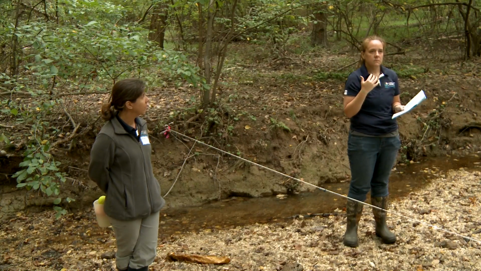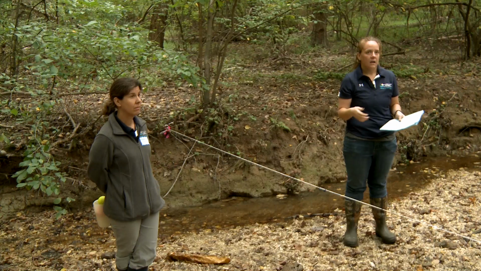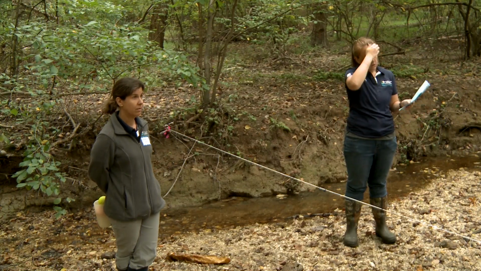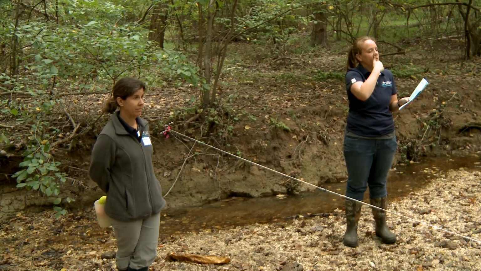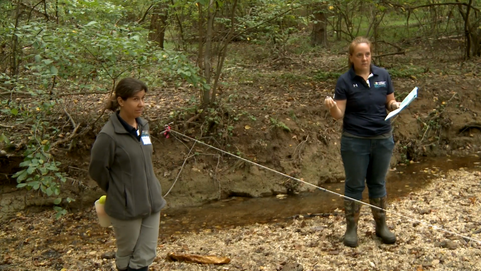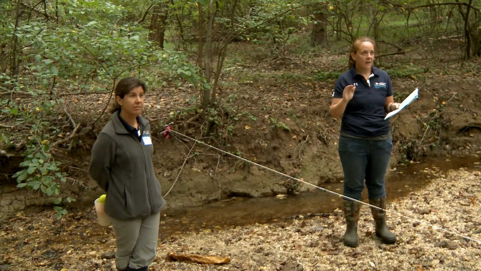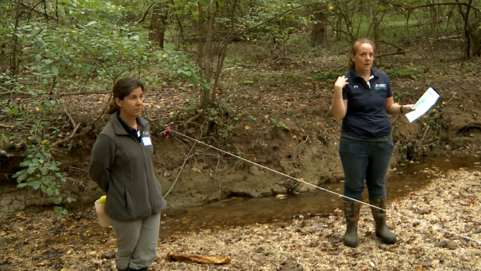To adjust for that, what you're going to do is multiply your flow rate, the 0.23 meters per second, times 0.85, and that's another industry standard as a conversion unit. So for us, we have 0.23 multiplied by 0.85 to get 0.19. So 0.19 is your final flow rate if you were to use our time trials that we did before you got here.